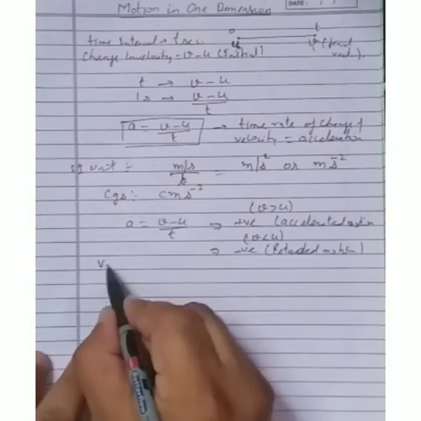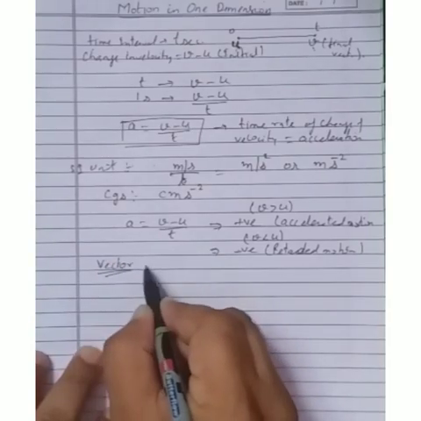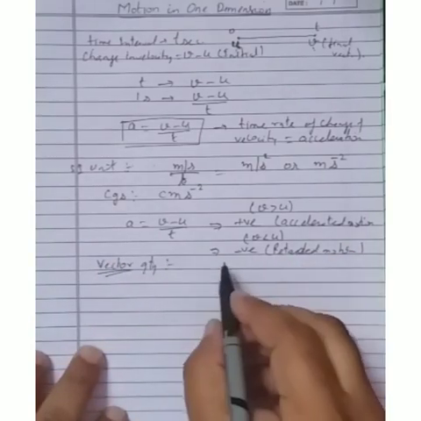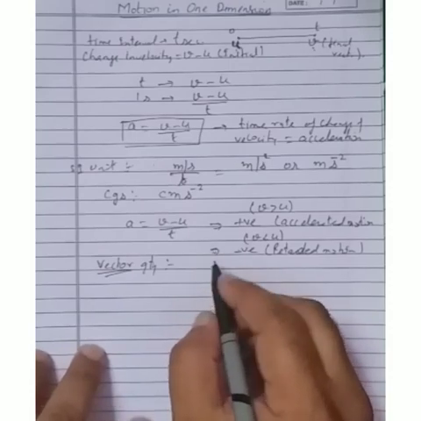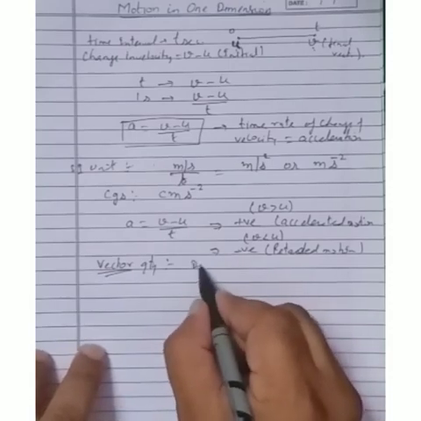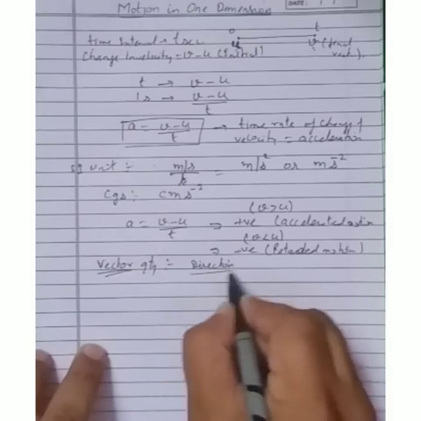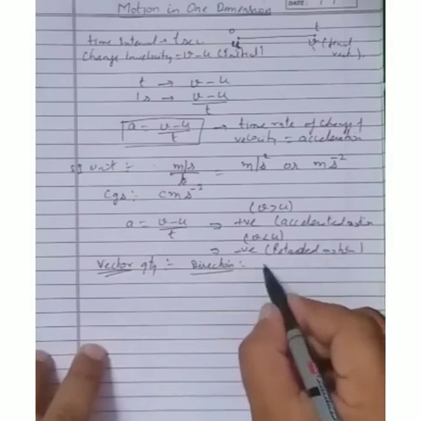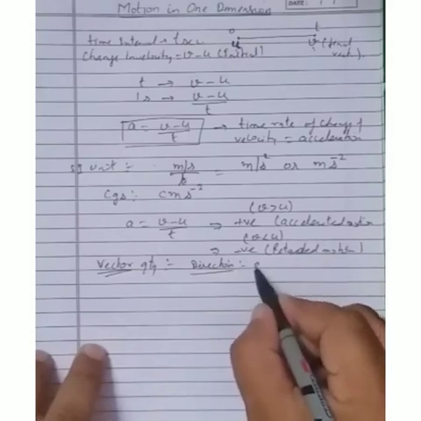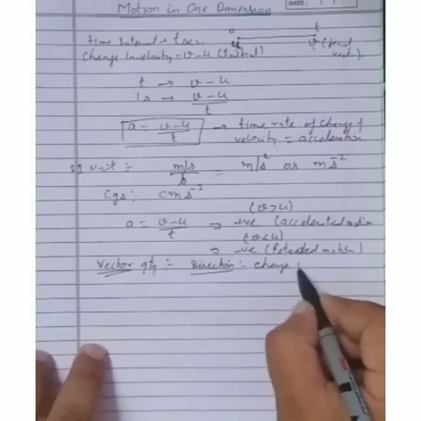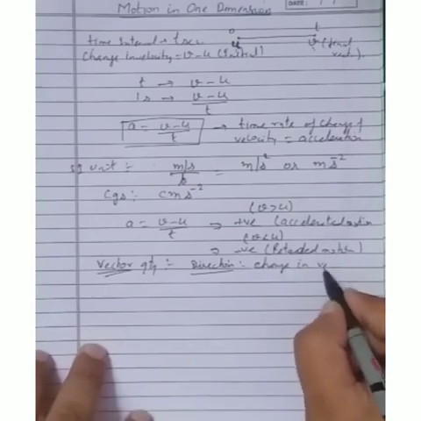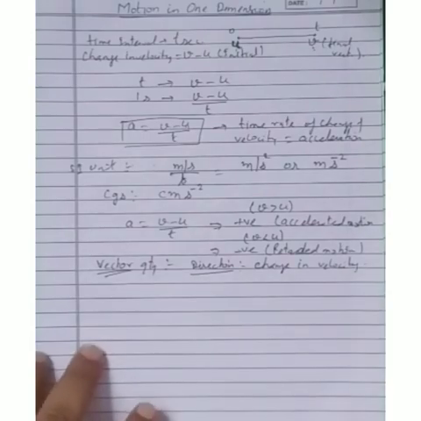Acceleration is a vector quantity, and its direction will be the same as the direction of change in velocity.